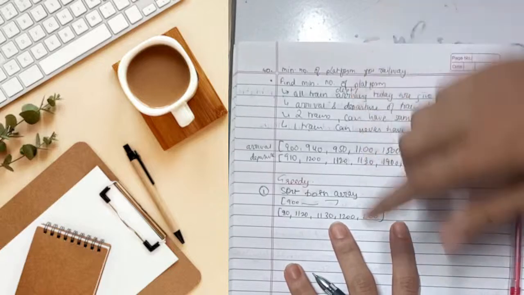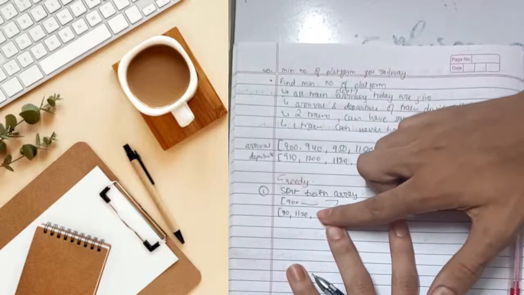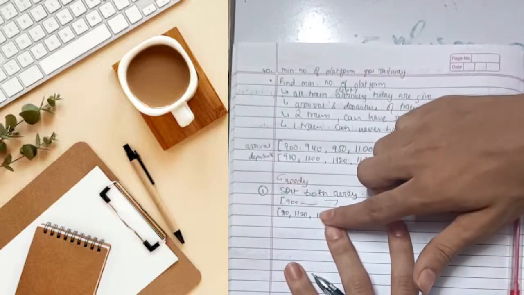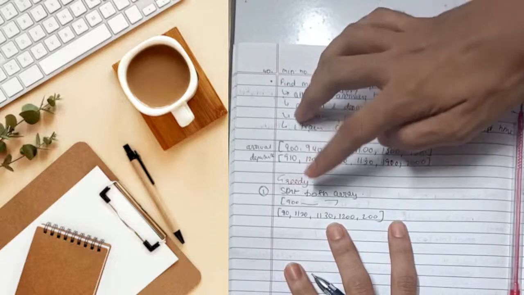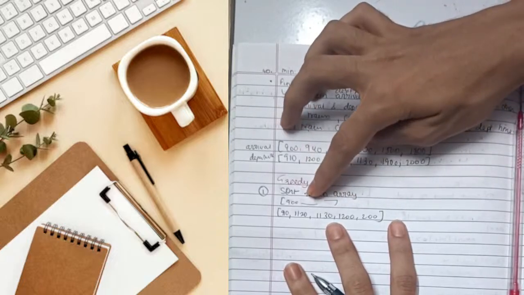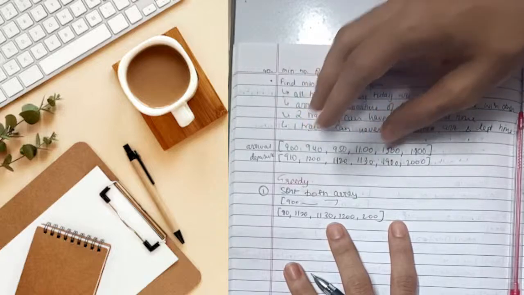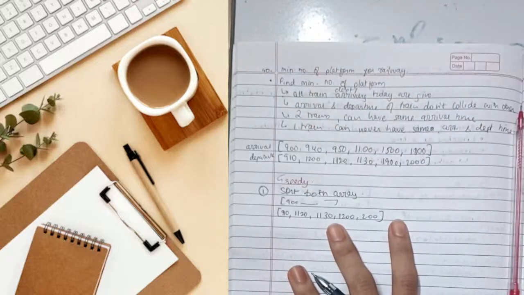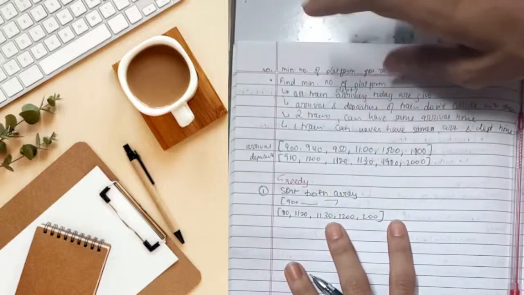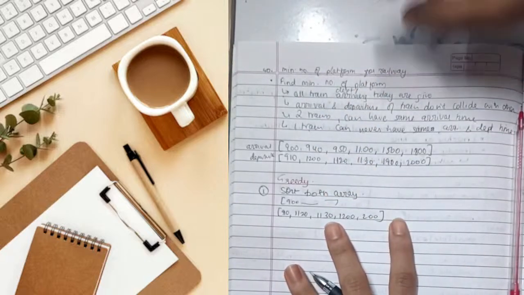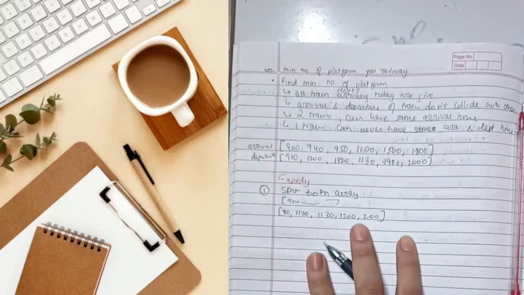We will check what's the latest departure time we have encountered, which is 11:20. Since 15:00 is greater than 11:20, we will place that train on the departed train of 11:20. So we will not require any extra platform.